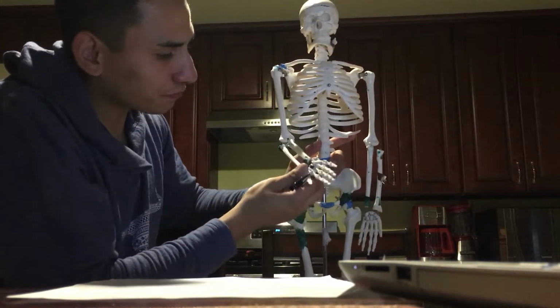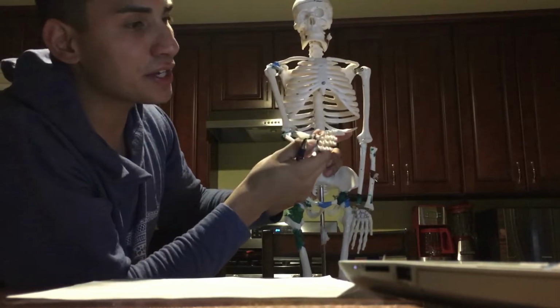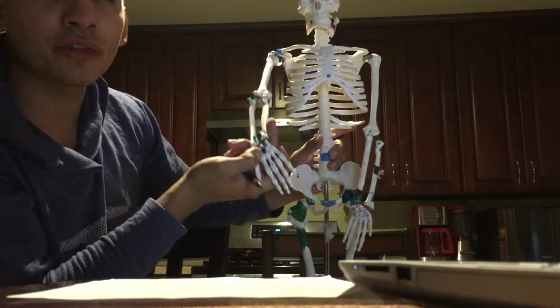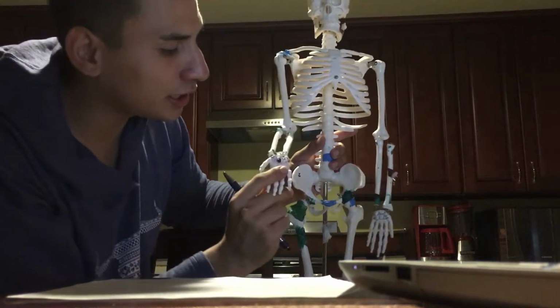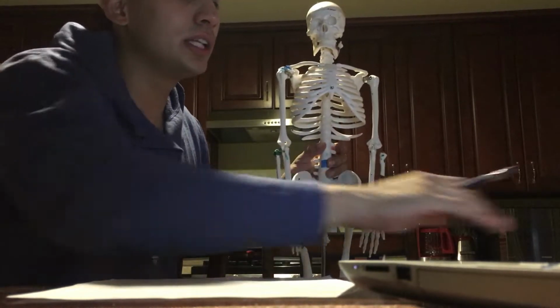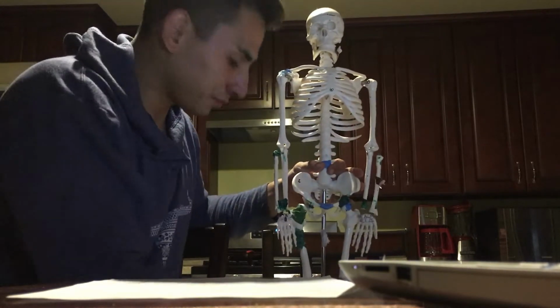And then you have the lunate, and the lunate is right underneath the hamate and the capitate. And I made an X just so you guys can hopefully distinguish that by looking at it. There you guys go. Okay, so now if we go to the foot, you guys will see the cuboid.